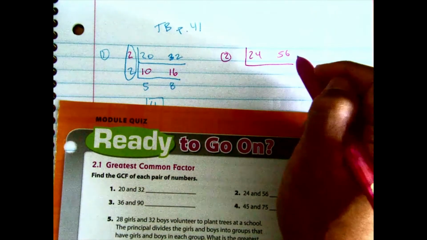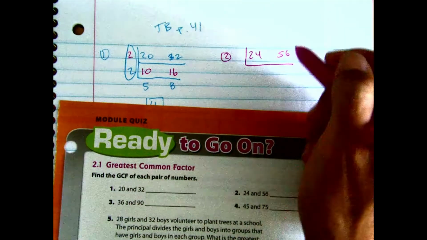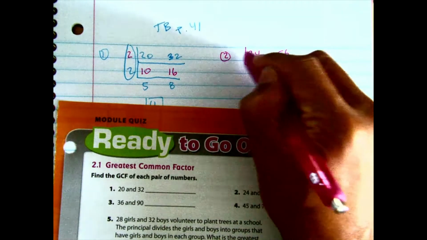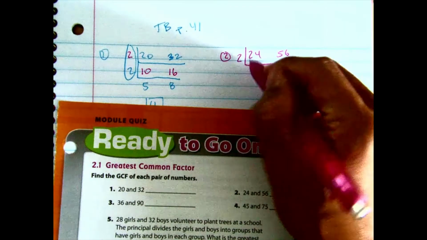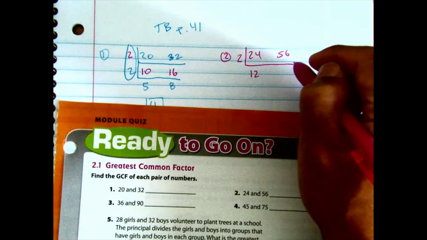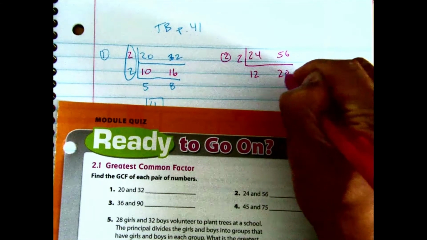It's probably not the best number because they're both so big. But if you're good at multiplication tables, you can try different numbers. But let's go ahead and go with 2. 2 goes into 24 12 times, and 2 goes into 56, well, it goes into 50 25 times. It goes into 6 3 times, so that would be a total of 28 times.